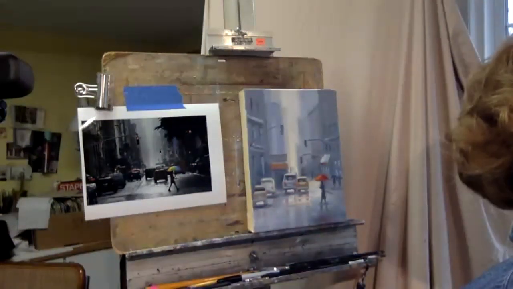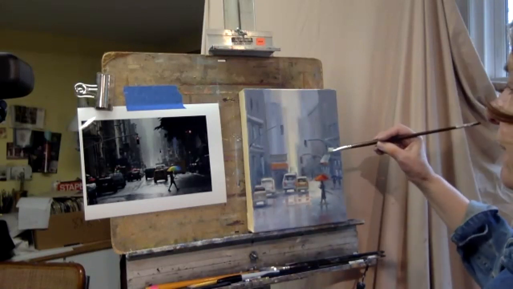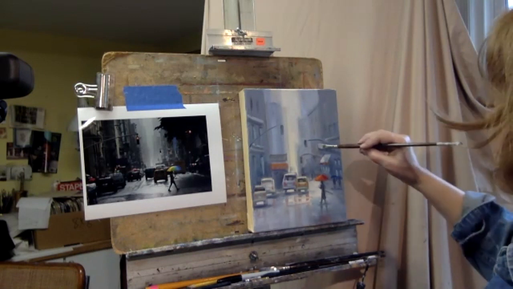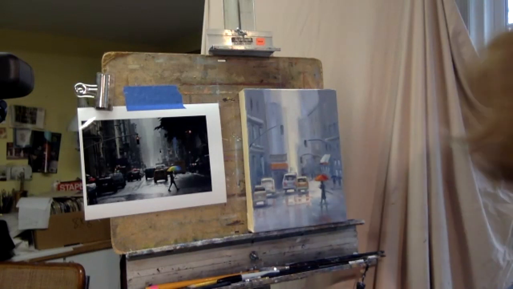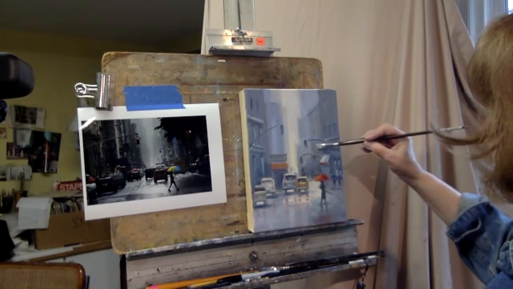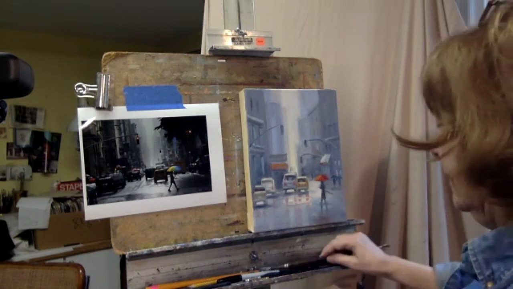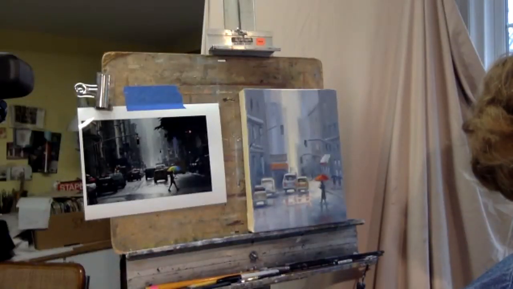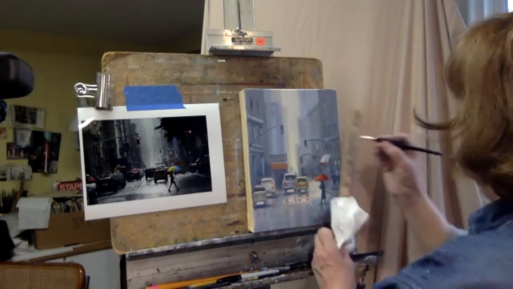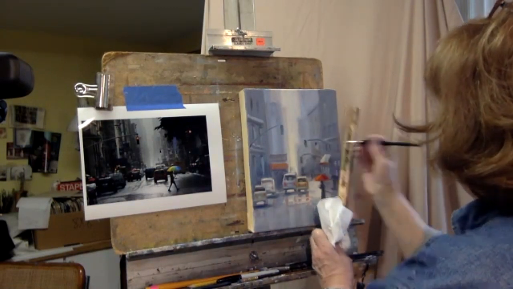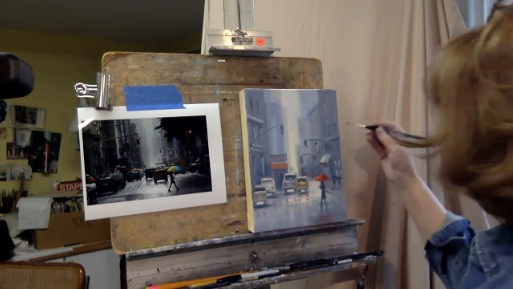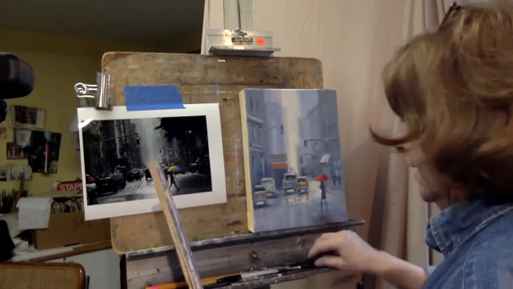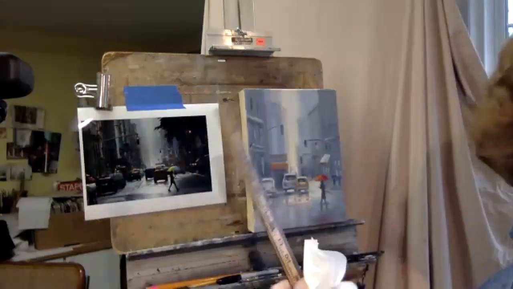I'll show you, if you're going to put a flag in there, let's say we're going to have an American flag hanging somewhere right here. Put it in sort of as a very light gray. Even though it's red, white, and blue, don't make it white. And then take your little small brush, add that little corner of blue. That might be too dark, but we'll see. And then take a little tiny round pointy brush and put in a few little red stripes.